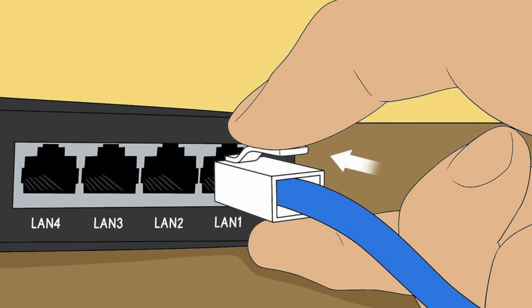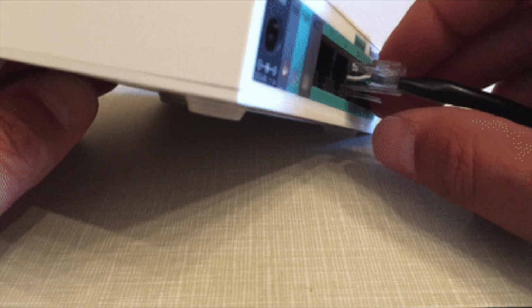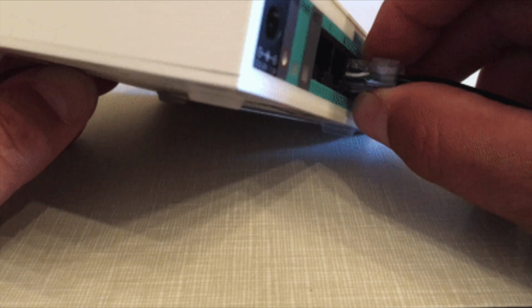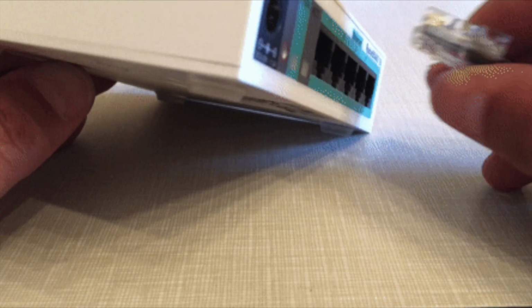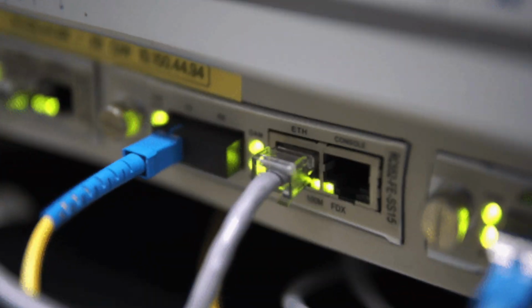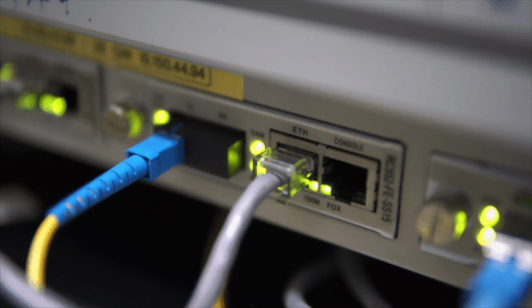This cable looks very much like a telephone cable, but is much thicker due to the need to carry much more data than a phone line would need to carry. Ethernet has been redefined many times since the 80s to support higher bit rates of data, but has retained much backwards compatibility with older generations.